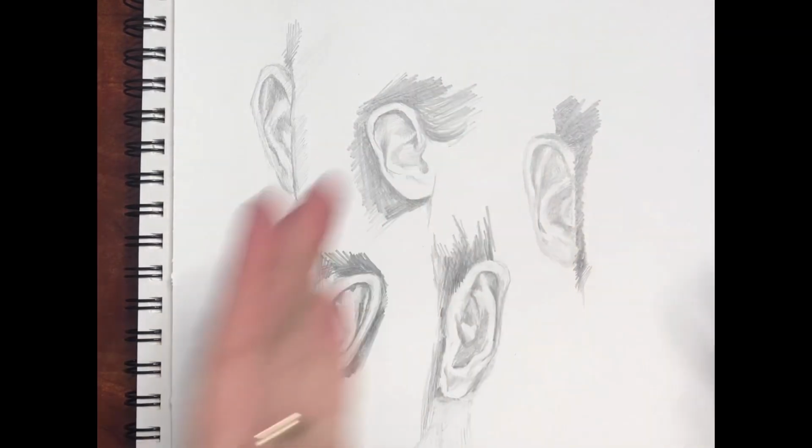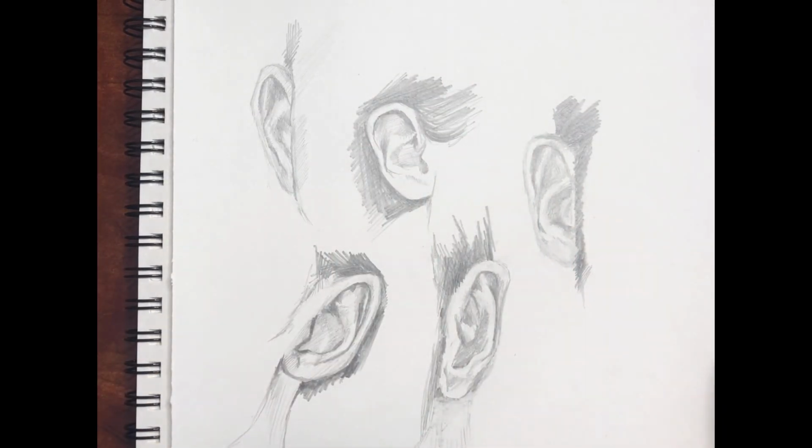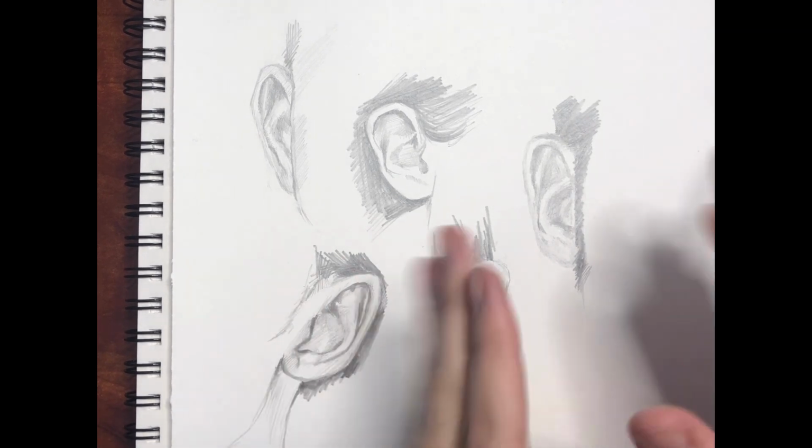And here's another straight on ear. And man, everyone's ears are different. And I was looking at all these ears on the internet and the ears started looking really weird to me. But for today, we are just gonna draw one just straight on.